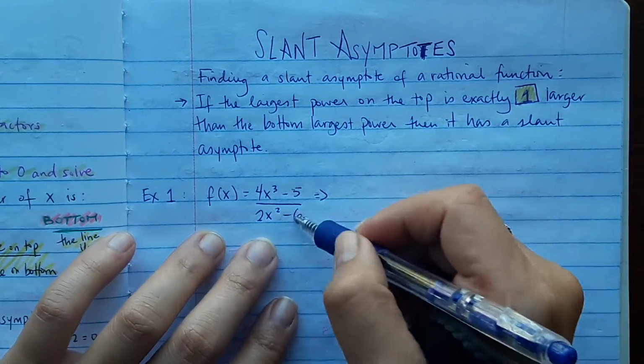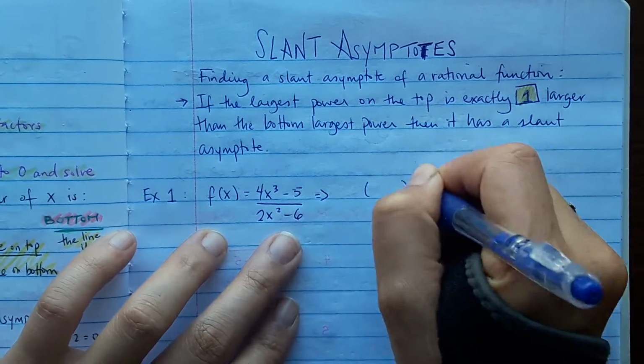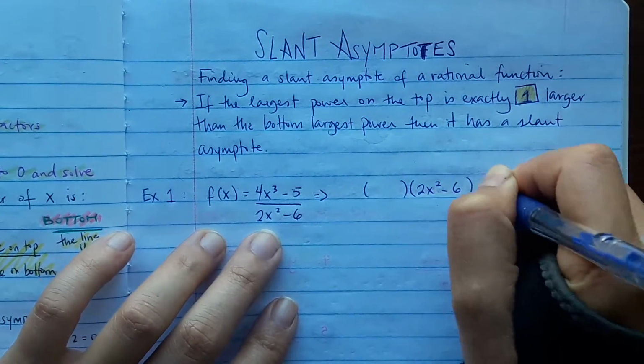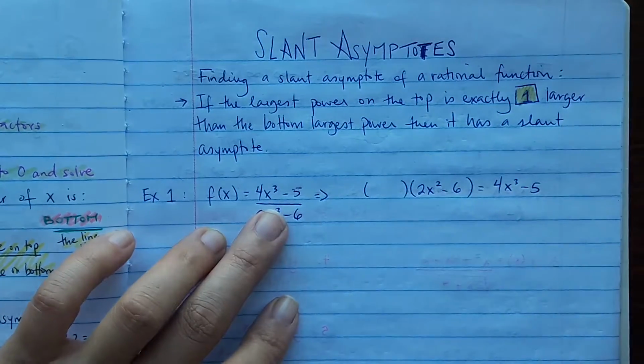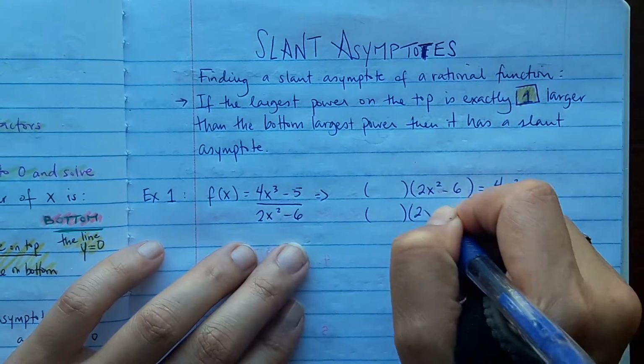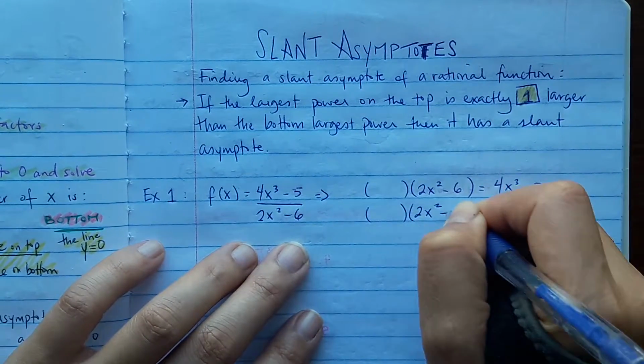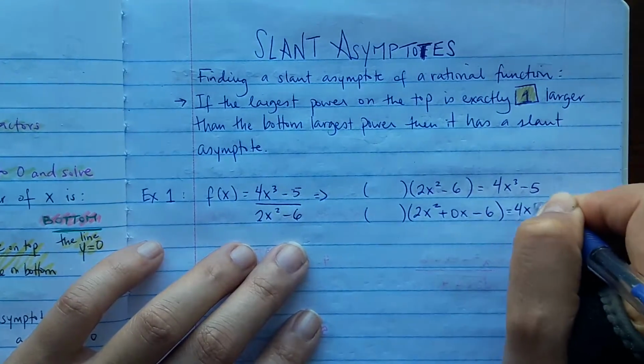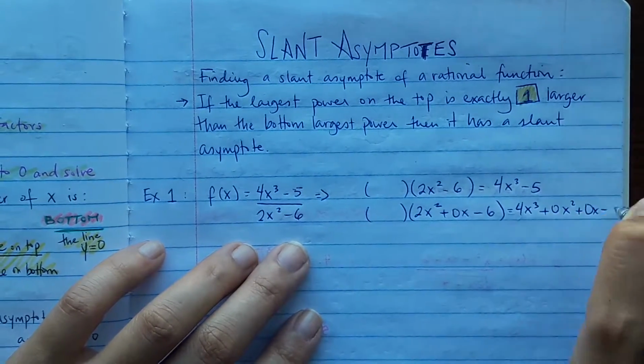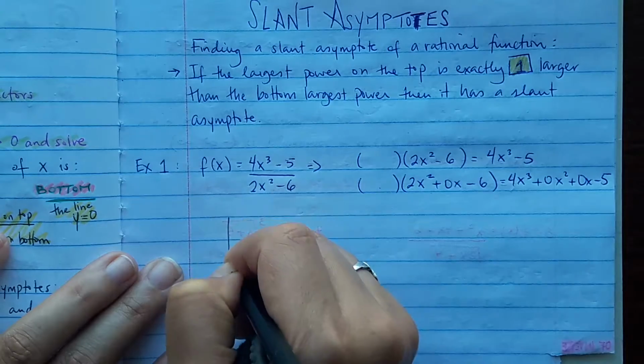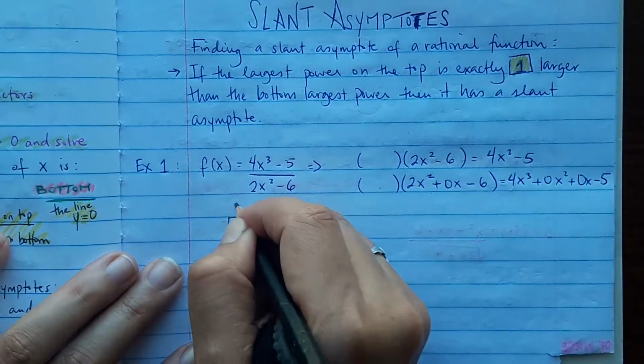I'm going to do the box method, and then on the second example I'll do long division. Something multiplied by 2x squared minus 6 is going to be 4x cubed minus 5. You need to zero fill the missing term. It's missing an x, so you put 0x.